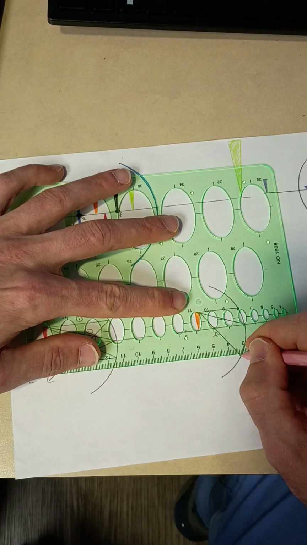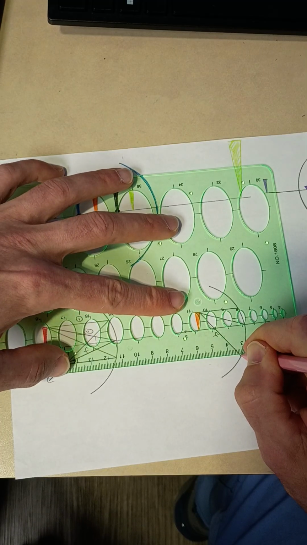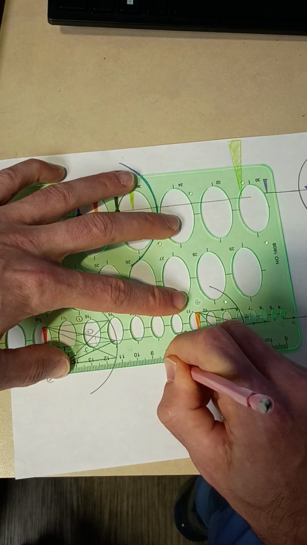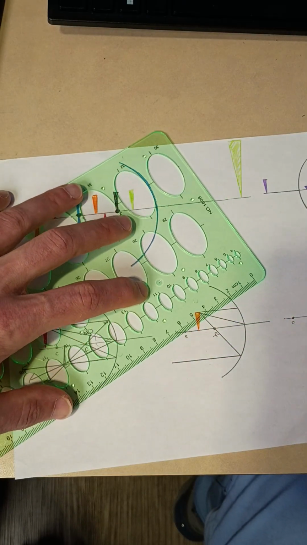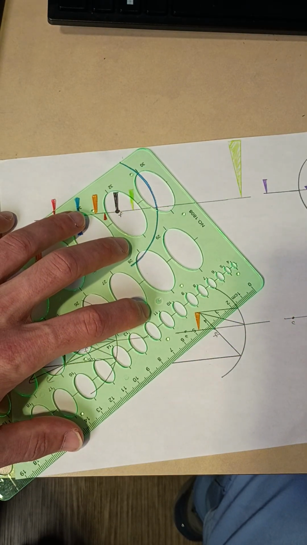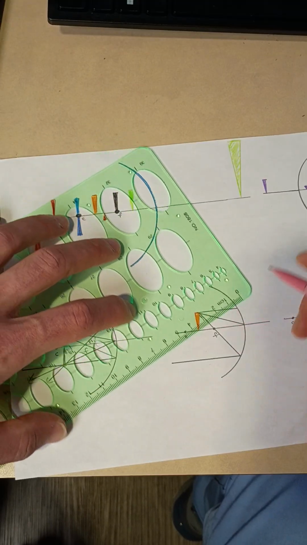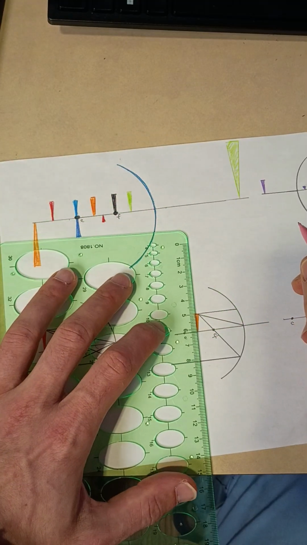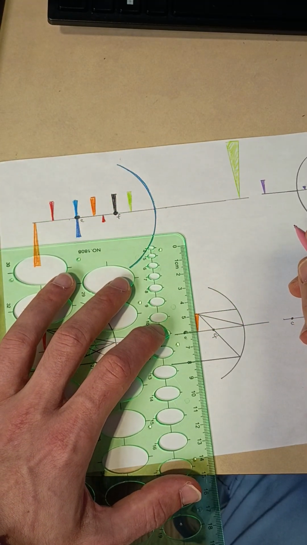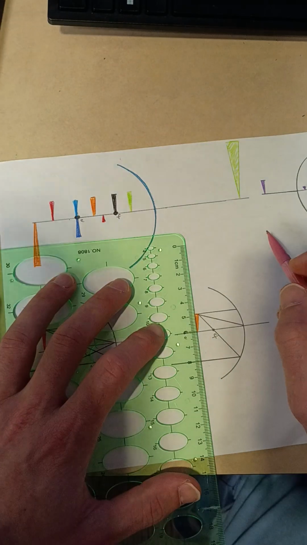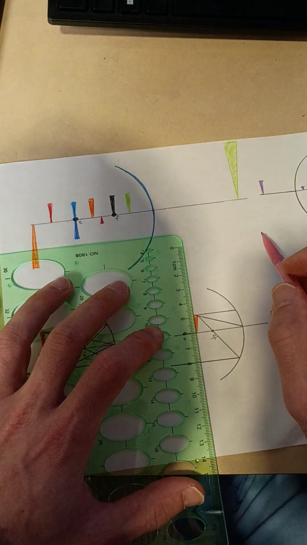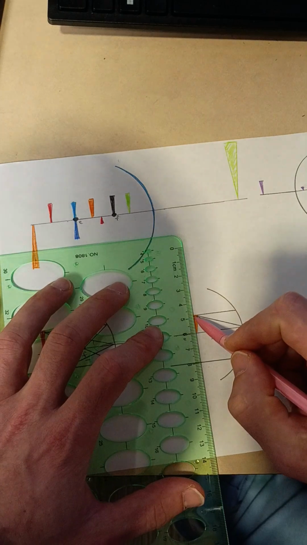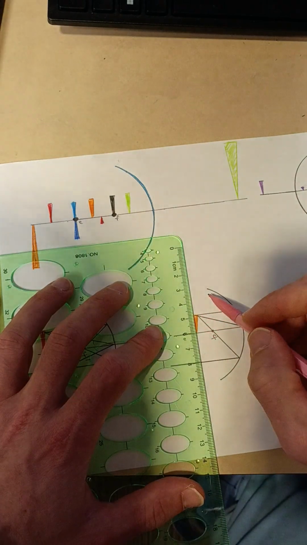So that's always a given. You can remember this exits parallel. And then I can't remember if that always goes through the focal point or not. So let's see. It's like three marks.